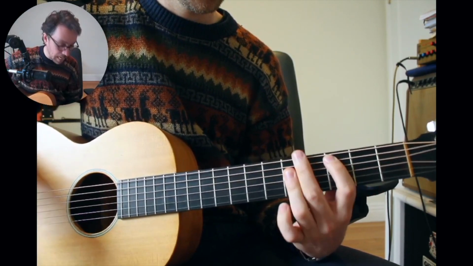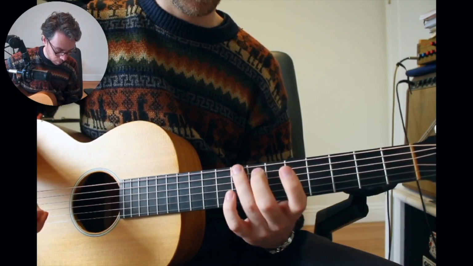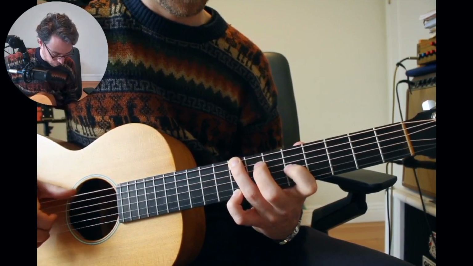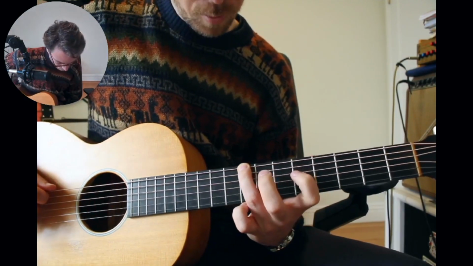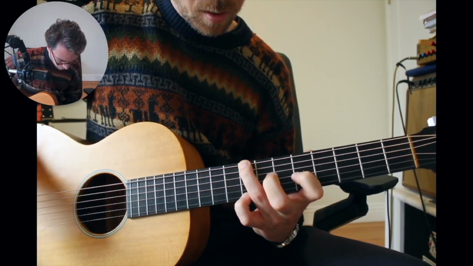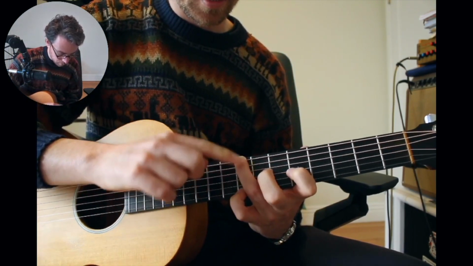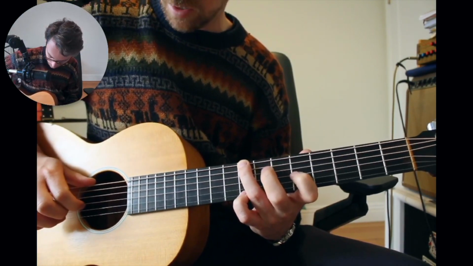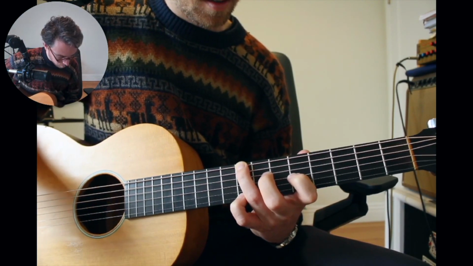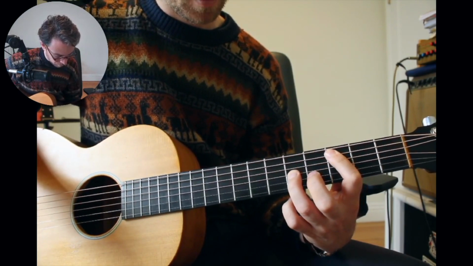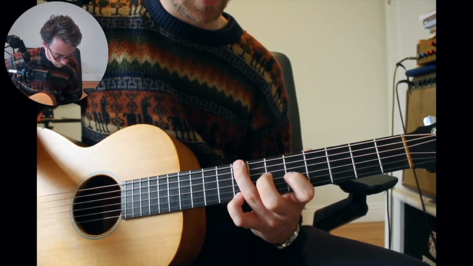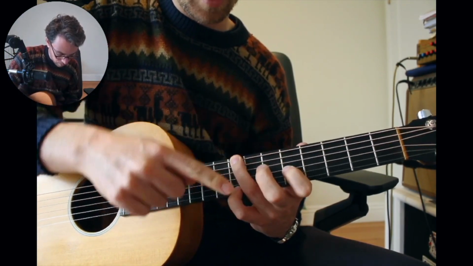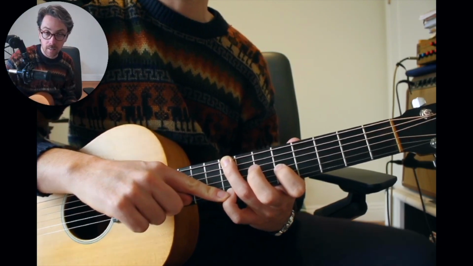Now, what we're going to do is base ourselves around this position here. This is like a root shape, a position where we can find 3 C's or 3 roots. It's a movable shape you could play anywhere to get the same notes. So if that was a C, these are also C's. This is the 8th fret on the E string, this is the 5th fret on the 3rd string, and this is the 8th fret on the little E string.